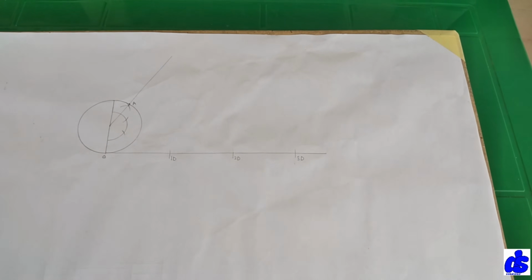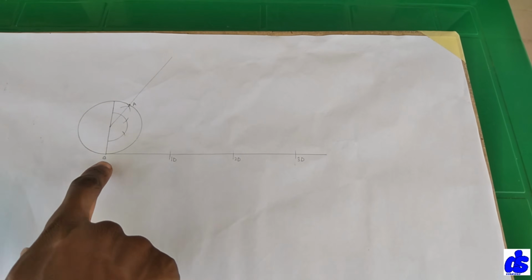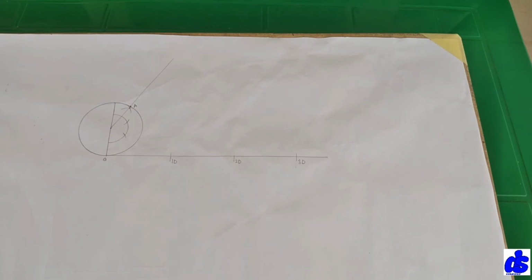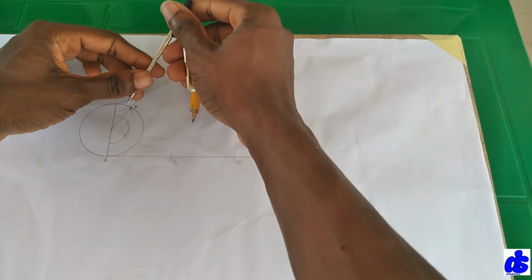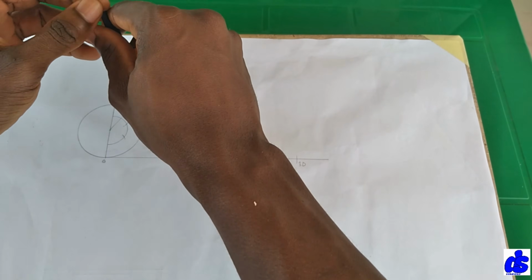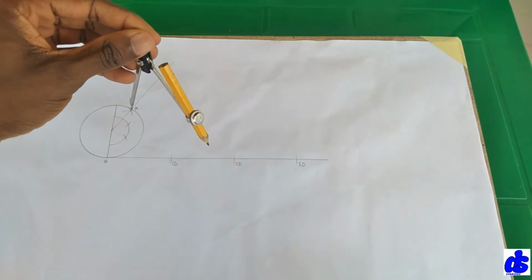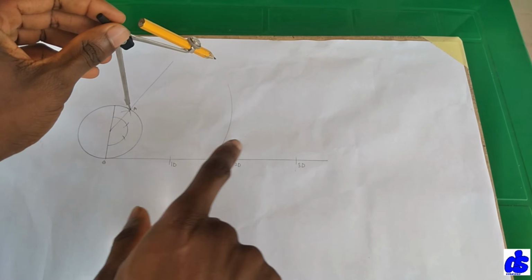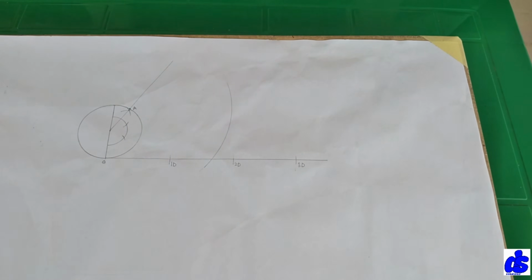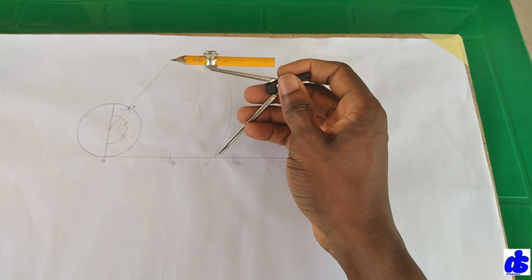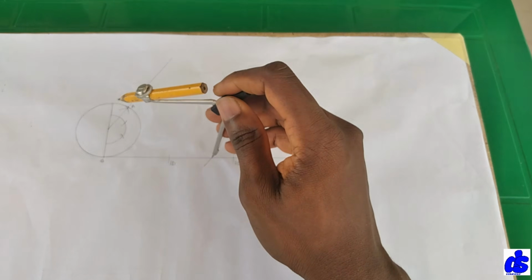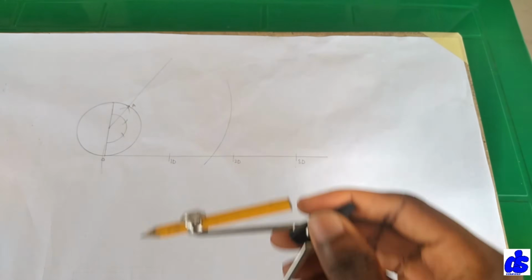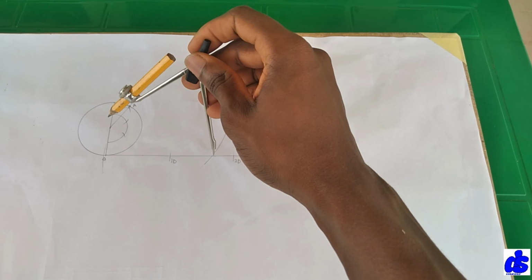Next, I'm going to draw a line parallel to O3D through point A. And how are you going to do that? I'll step at A and open to any radius of my choice and inscribe an arc to touch line O3D. Then with that same radius, I'll now stand where it intersects and inscribe an arc. Let me do it fully.